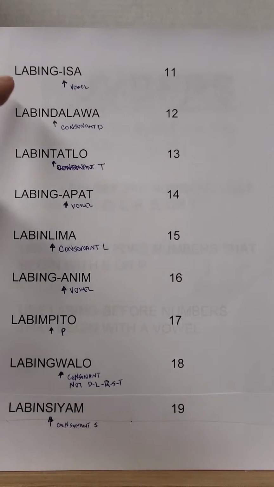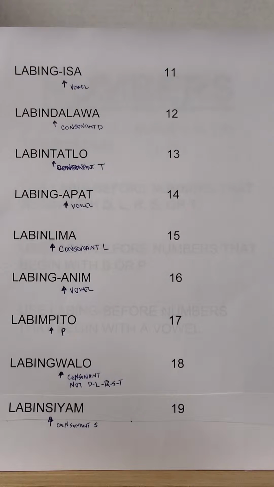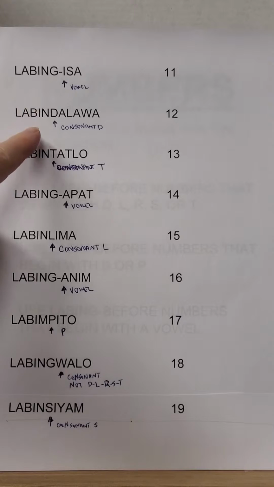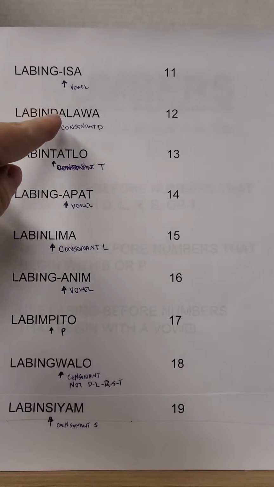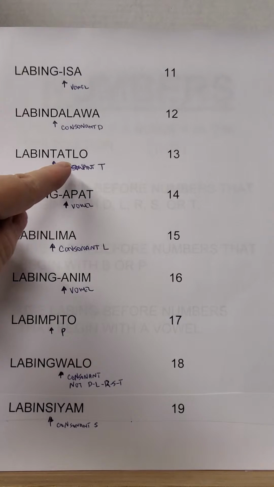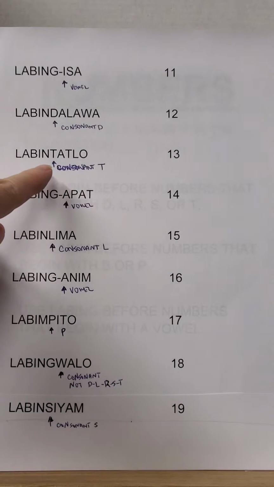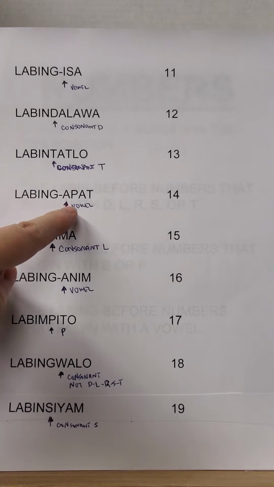So we have labing isa is 11. Labin dalawa is 12 because of the consonant D, so it's labin with an N. Labin tatlo is 13 because tatlo starts with a consonant T. Labing apat, 14, because this is a vowel.